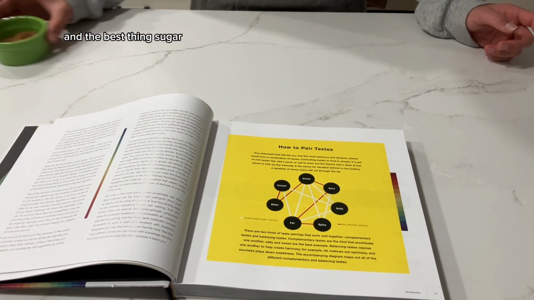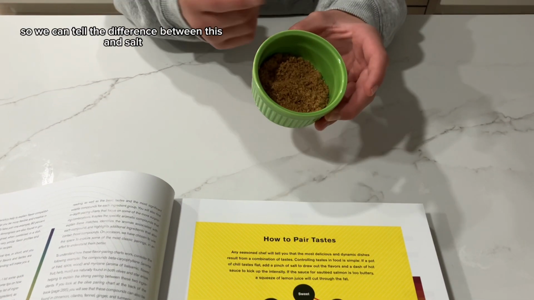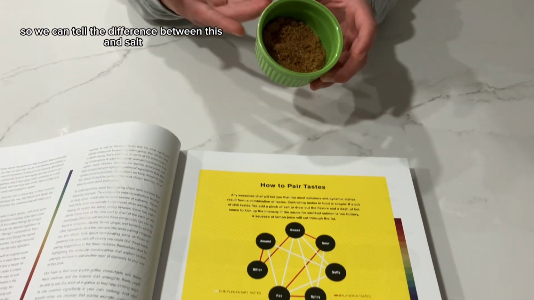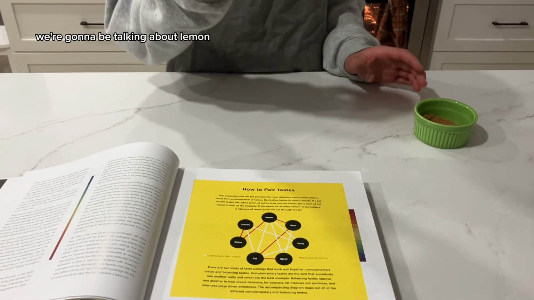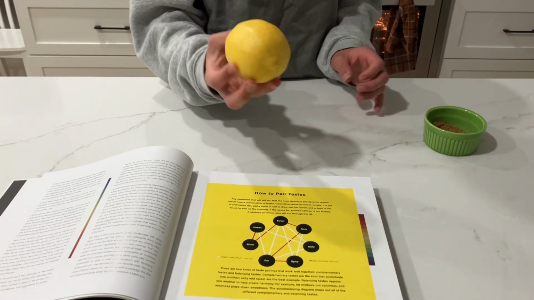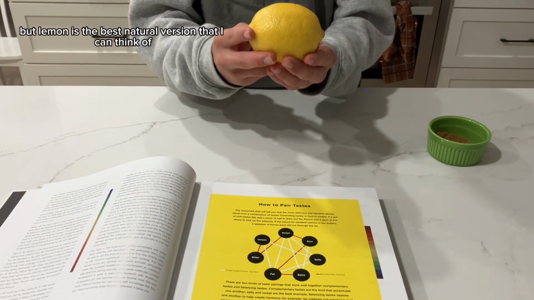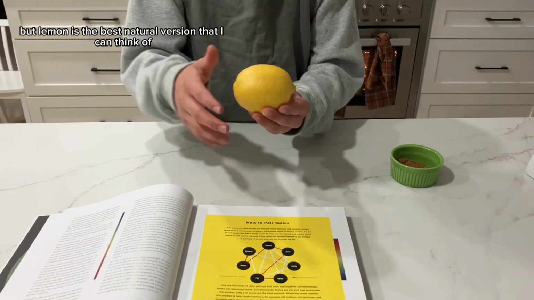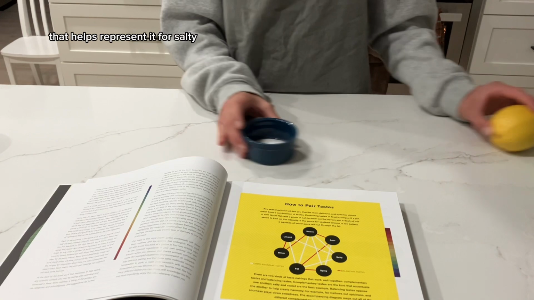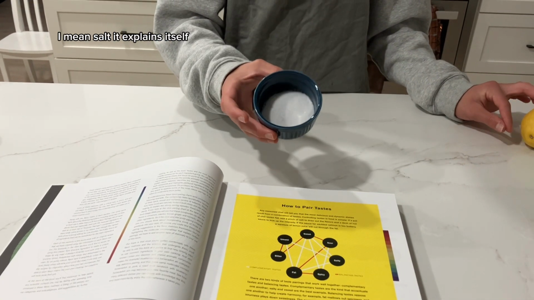Now, talking first about sweetness, we are going to just use the most basic thing I can think of, and the best thing, sugar. This is brown sugar, so we can tell the difference between this and salt. Now for sour, we're going to be talking about lemon. There's multiple things like candies, other things like soda, but lemon is the best natural version that I can think of that helps represent it. For salty, salt. It explains itself.